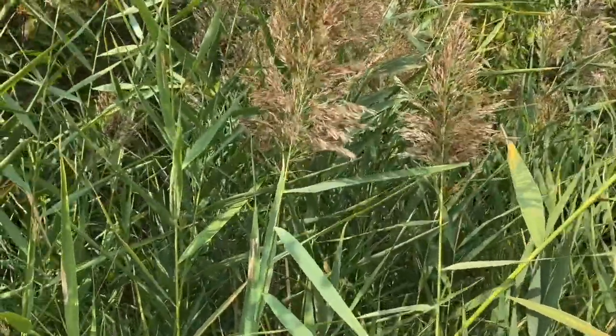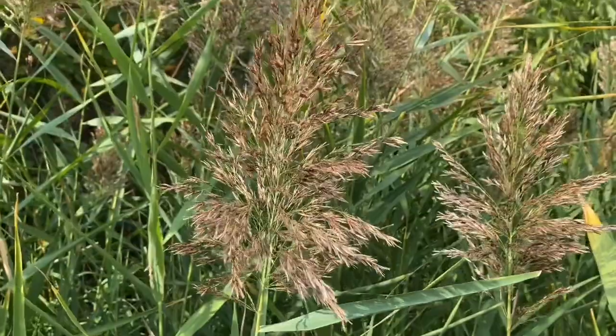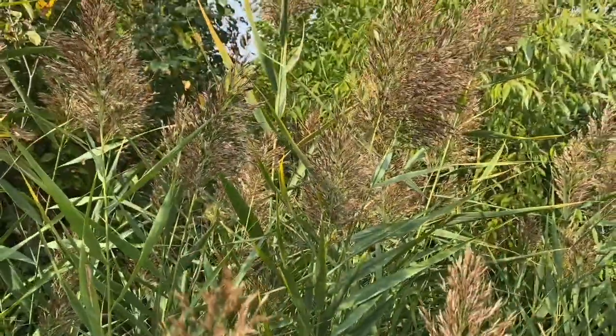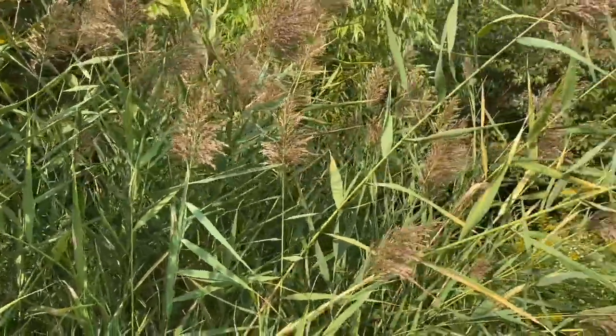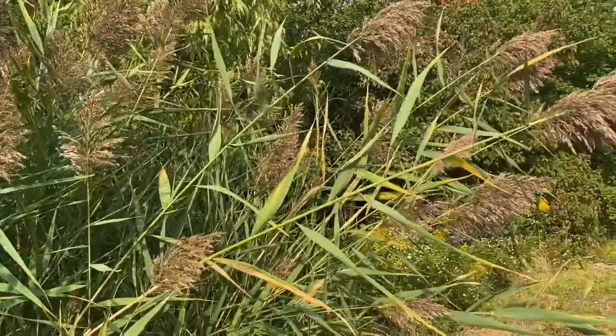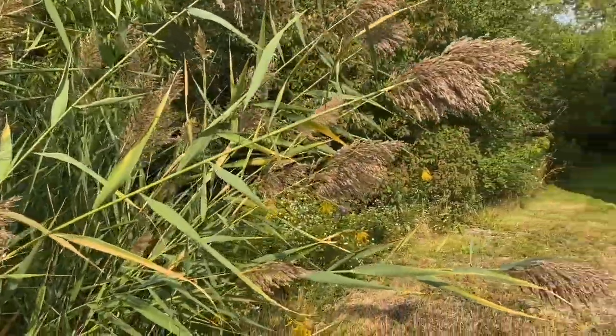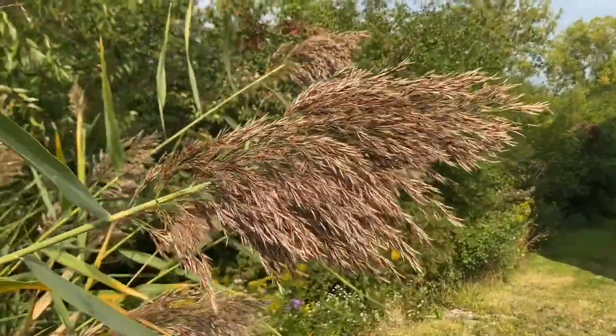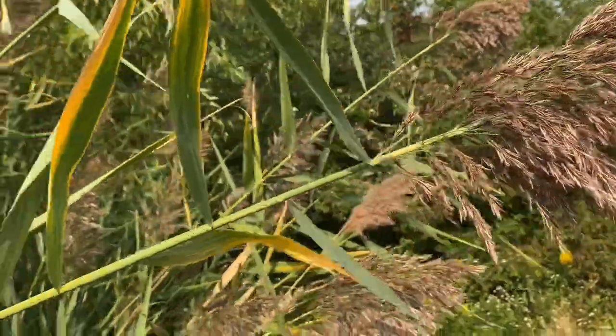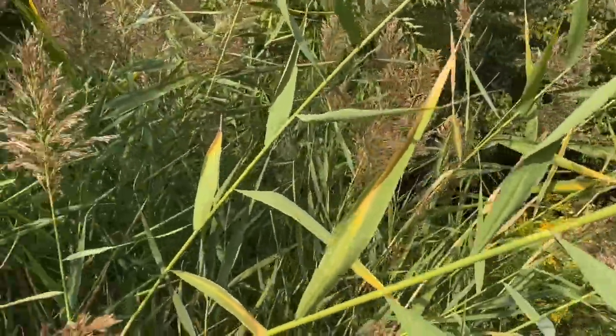So I'm walking a little further and I come across this. This is a very large grass. In fact, it's not a native species. It's not from this area. You guys have probably seen these along ditch lines. They got those furry tops. This is actually called Phragmites.